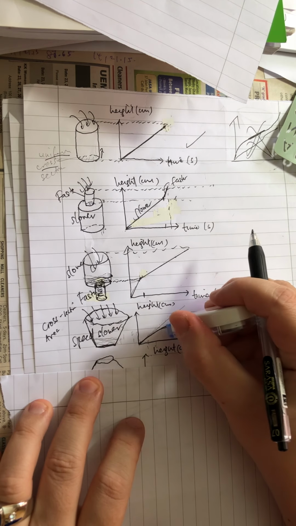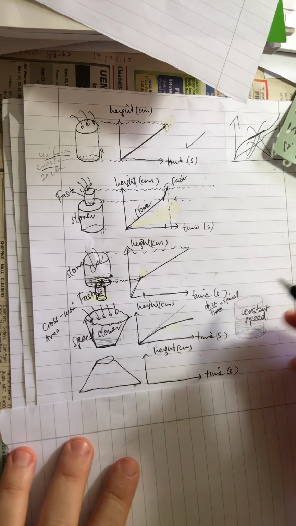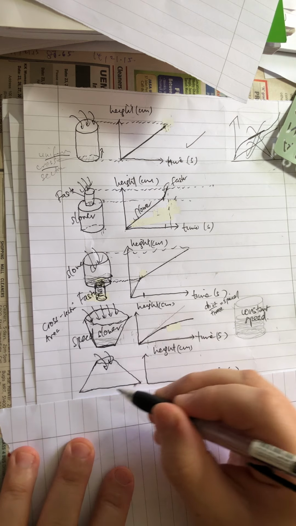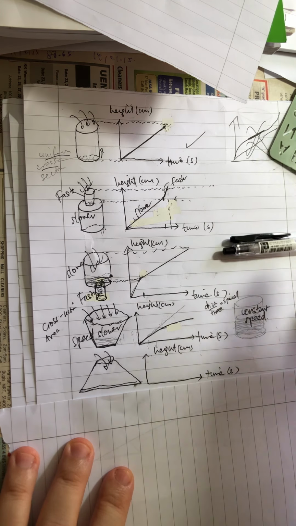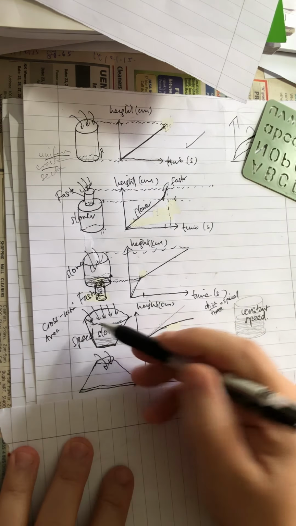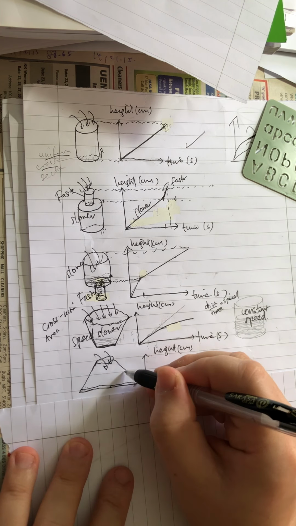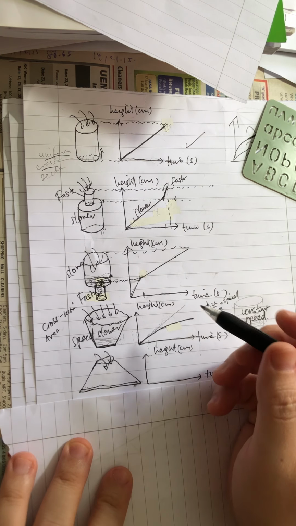Alright, I hope you are clear. Now let's go to the next case, which is the reverse case. Imagine I turn this around, then there's a hole here, and then I fill it in, right? At first, it takes a long time to fill up. Then as it gets higher and higher, the speed gets faster, right?